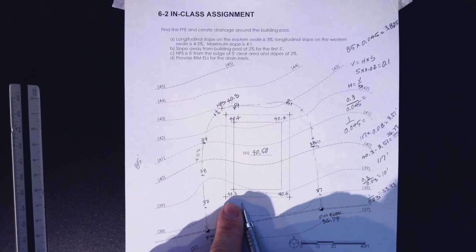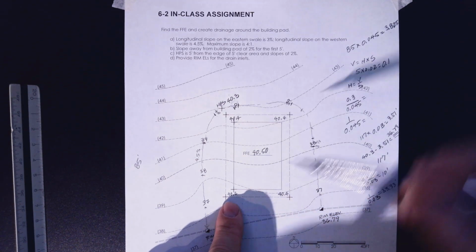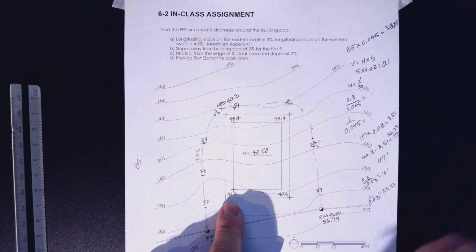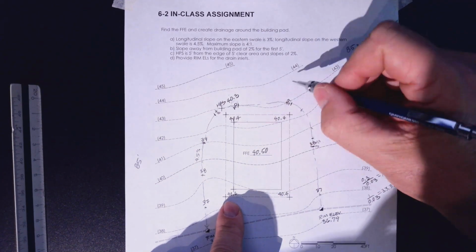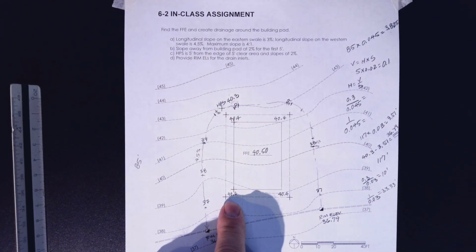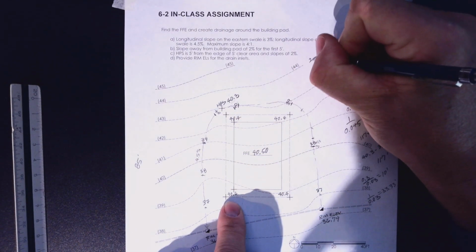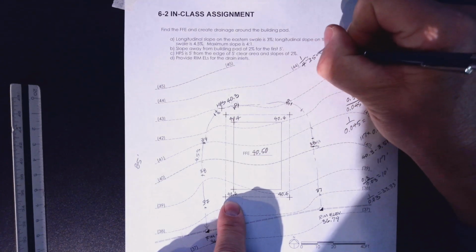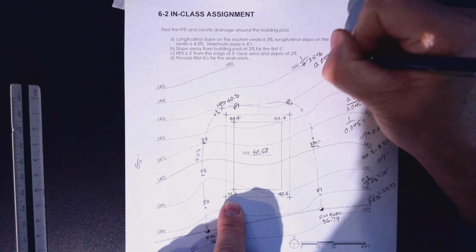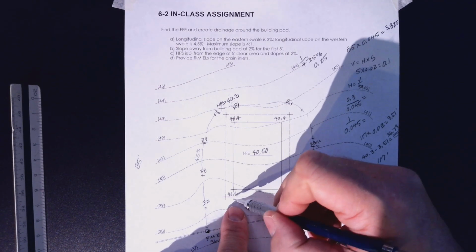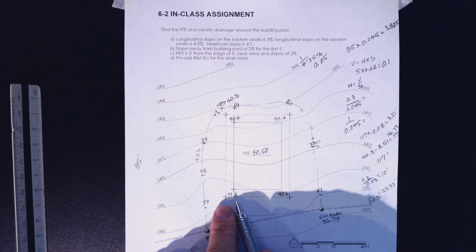How far horizontally are the contours going to be away from this? Well, they say that our maximum slope is 4 to 1. 4 to 1 is the same as 25%, right? If you divide 1 divided by 4, you get 25%. So 1 divided by 4 equals 25%, or 0.25, the same thing. So we want to go 0.4 feet. We want to find the 40-foot contour because it's 40.4.